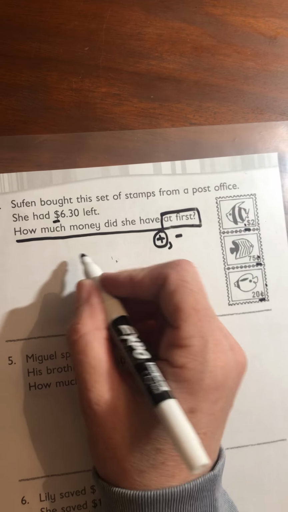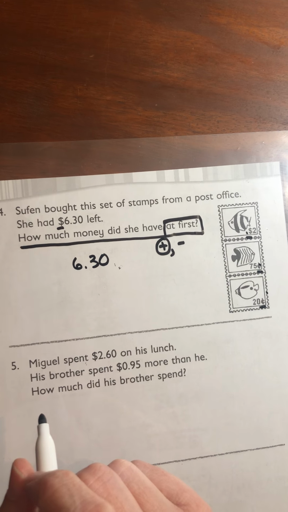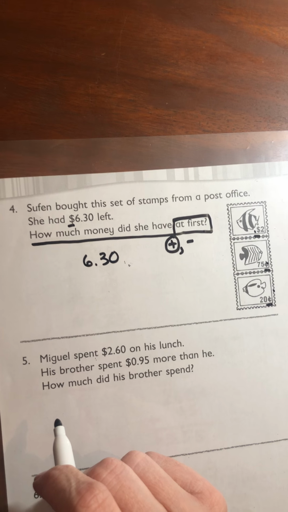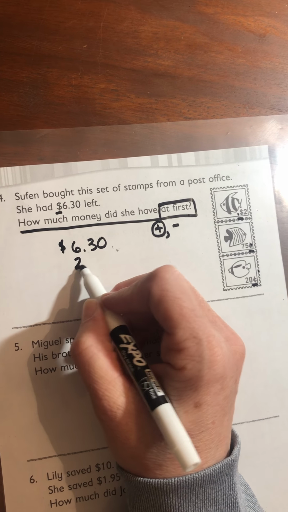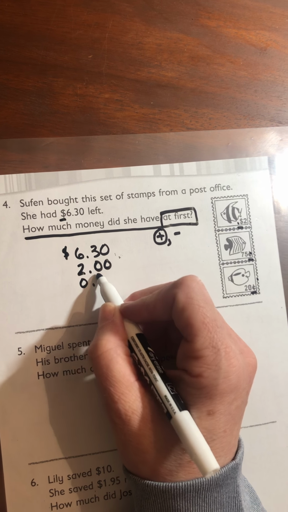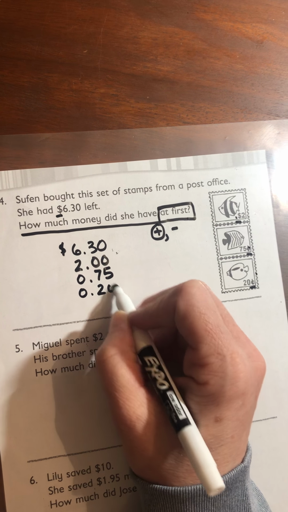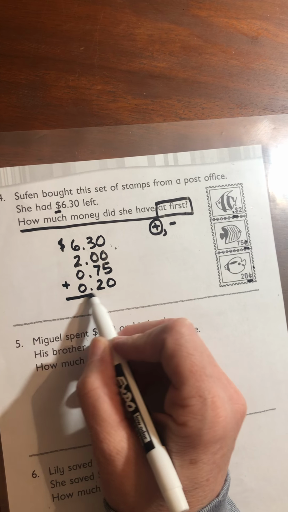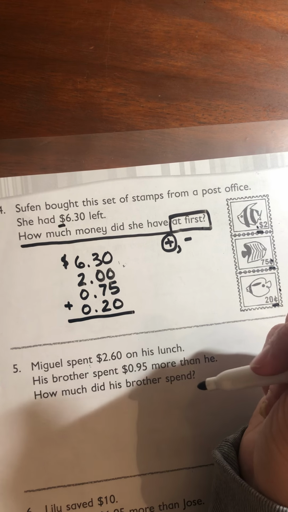All right, so I'm going to start up here at the top. And if we're adding, we can put them all together. Okay, we don't have to split them up. Okay, so there's my $6.30. There's my $2. My 75 cents, remember that's a 0 for my dollars. And my 20 cents, same thing. Okay, so I'm going to add. You have to be sure that you line them up, otherwise you won't be able to do them correctly, okay?